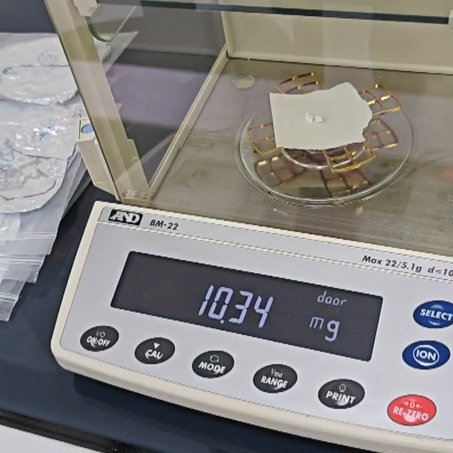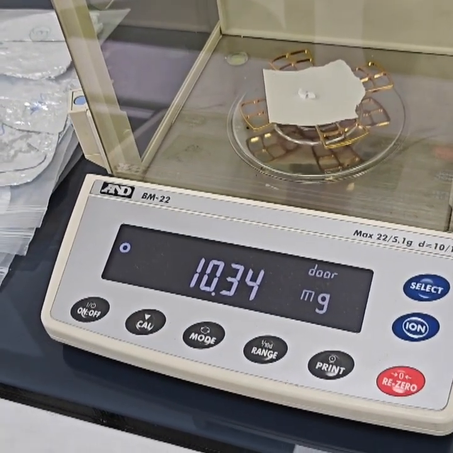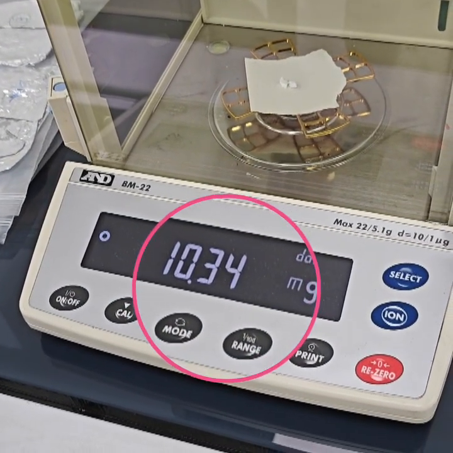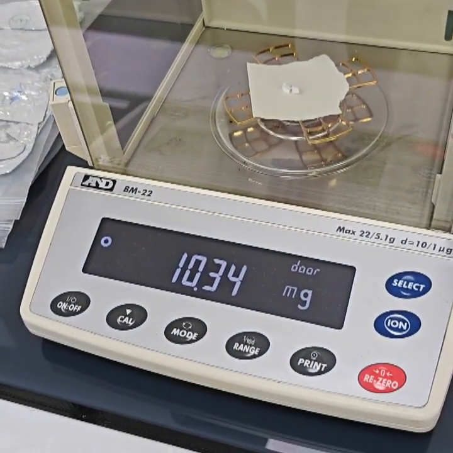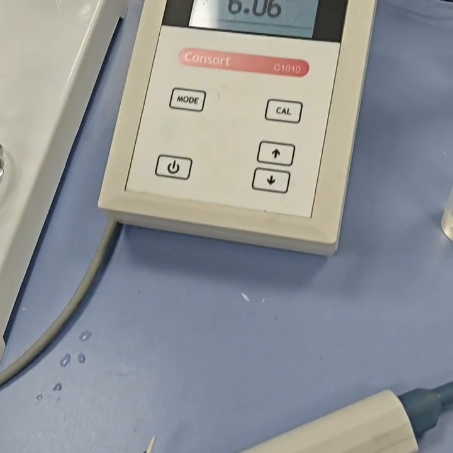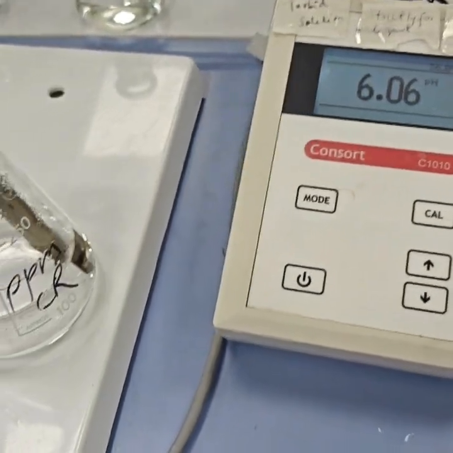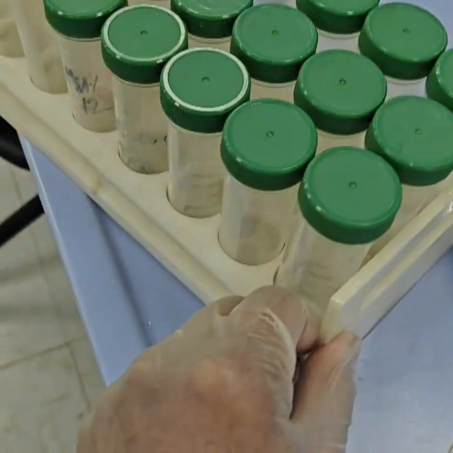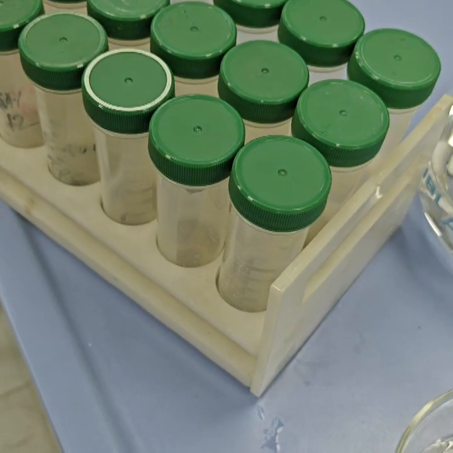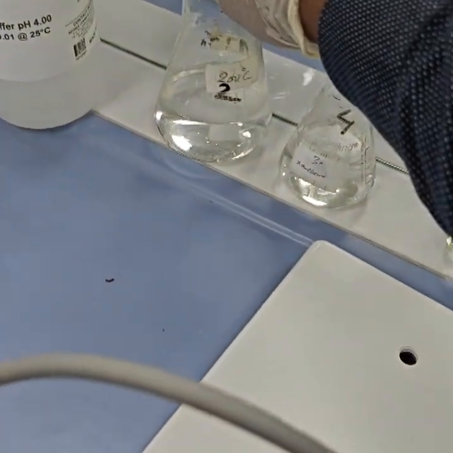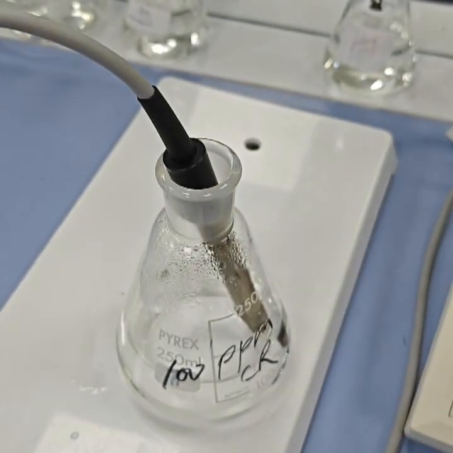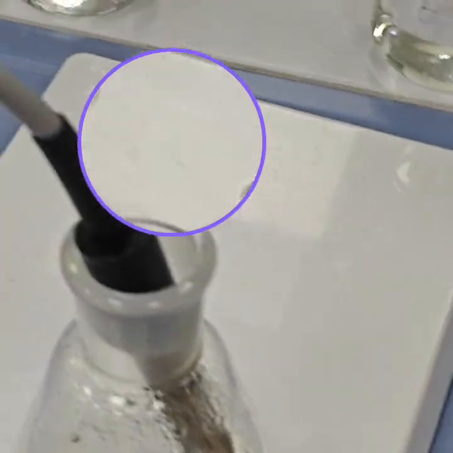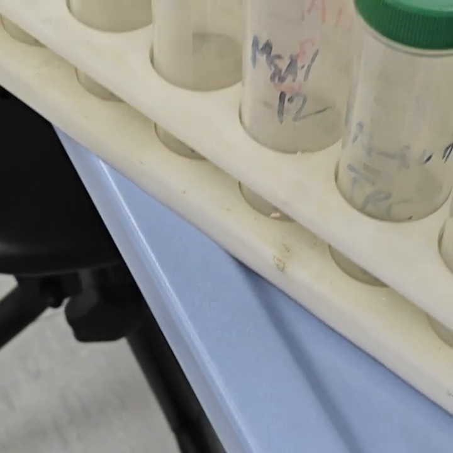Then we will maintain the pH, pour the solution and shake it for 24 hours. So I will skip that step and just measure about 10 milligrams. Now the pH is maintained. We will pour the solution into our vials. So this is pH 2, pH 4, and this is pH 6. Let us pour around 10 ml and then shake for 24 hours.